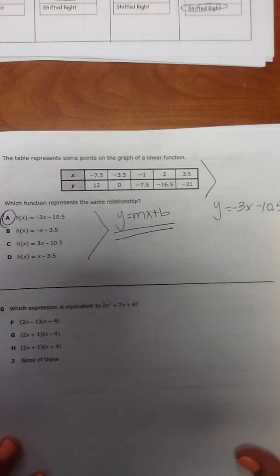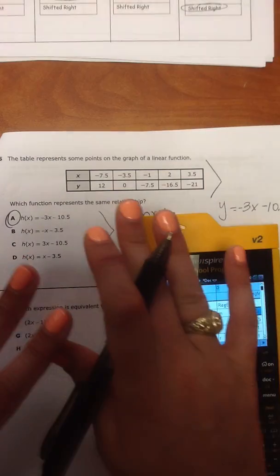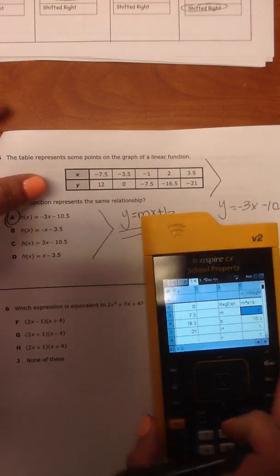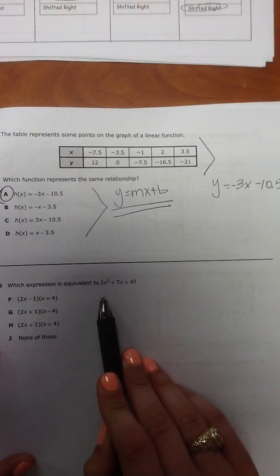So for me, I think pretty straightforward when you do it that way. You know your answer's right. You haven't messed anything up. You didn't get confused by any of the points. Good to go. Which expression is equivalent to 2x squared plus 7x plus 4?